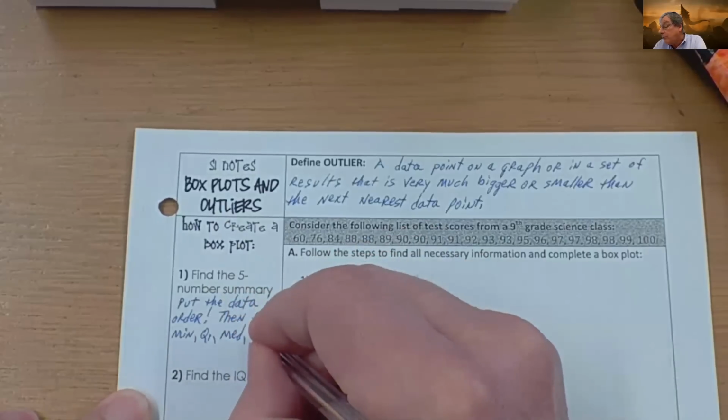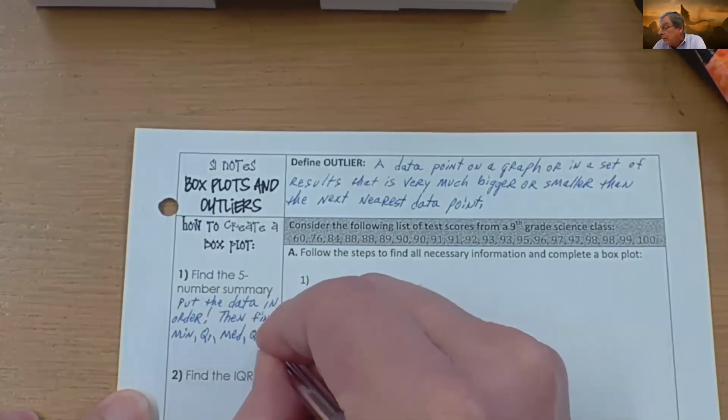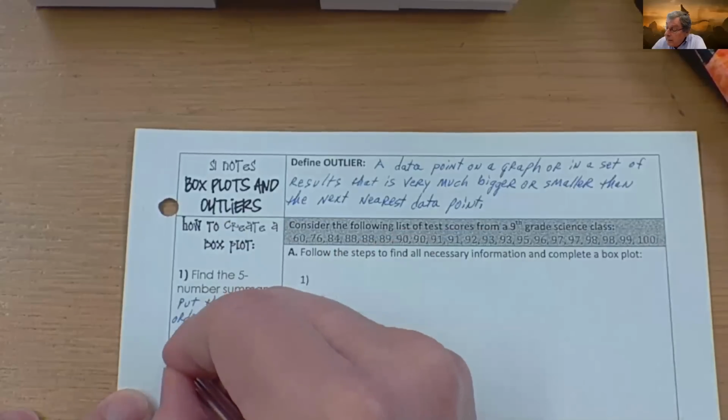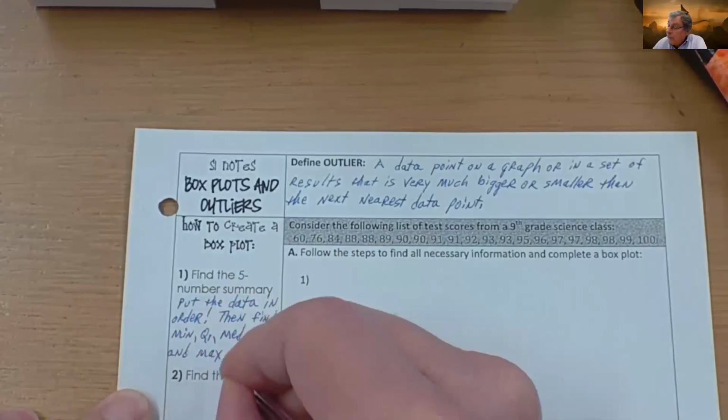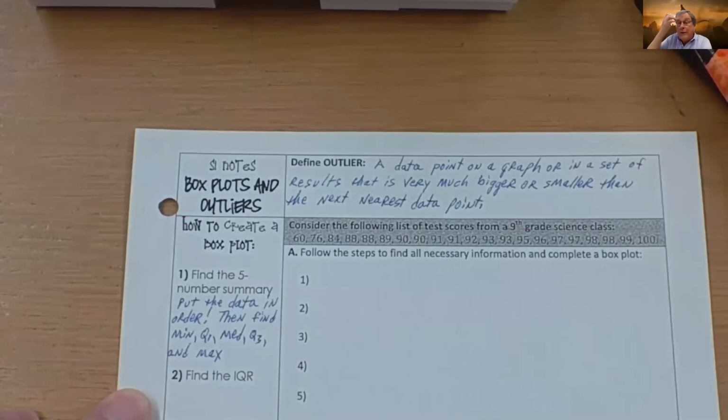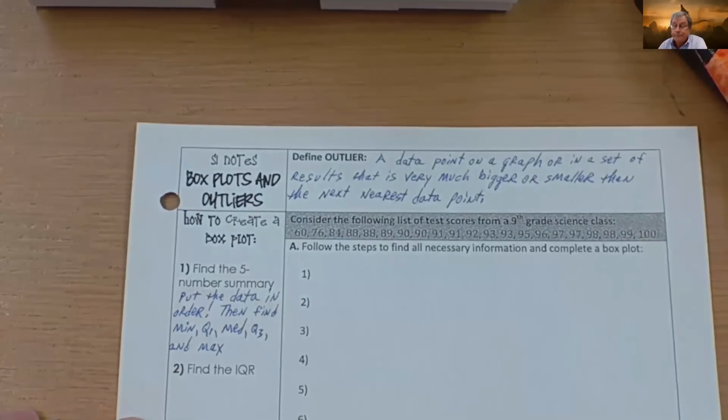And we'll find Q3. And we'll find the max. We've already done this. You've done this the last 2 days in your notes when we've made box plots. You found those 5 summary points. Okay, so we do that.